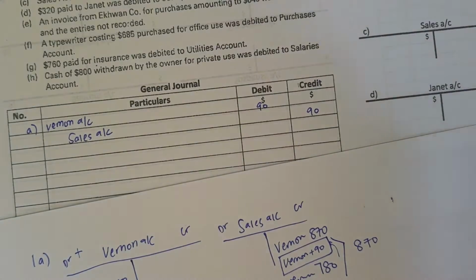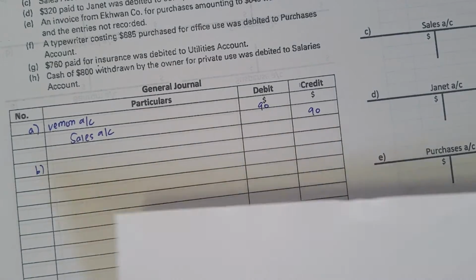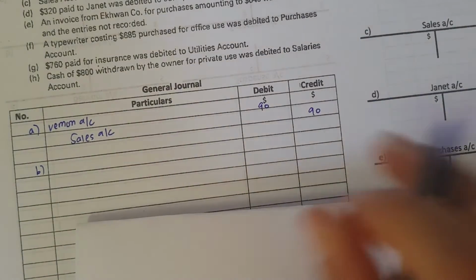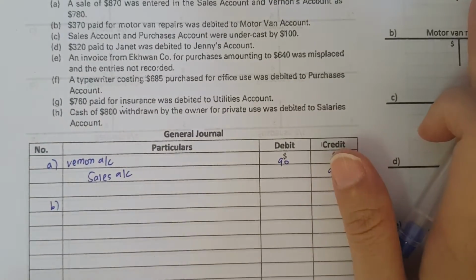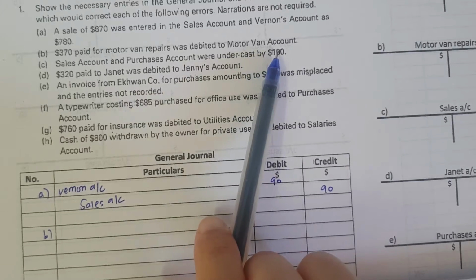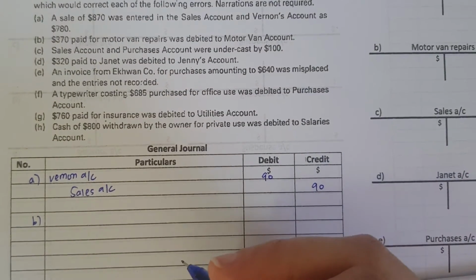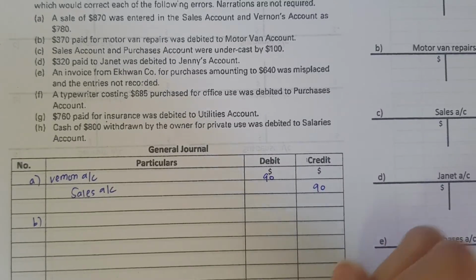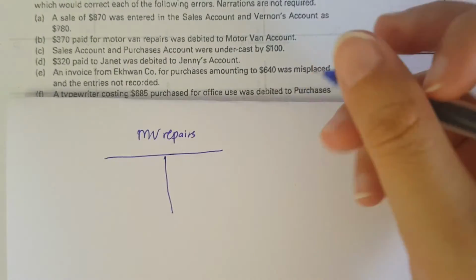So now let's move on to B. Now B, $370 paid for motor van repairs was debited to the motor van account. $370 paid for motor van repairs was debited to the motor van account. Okay, so now to do that, you think first of the correct double entry. So motor van repairs is our expenses account. So what will the double entry be like?